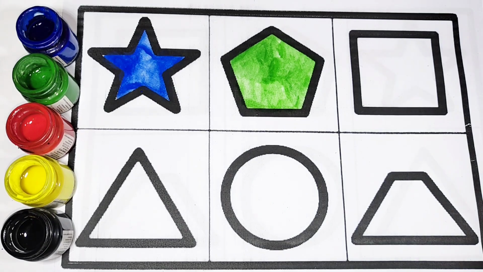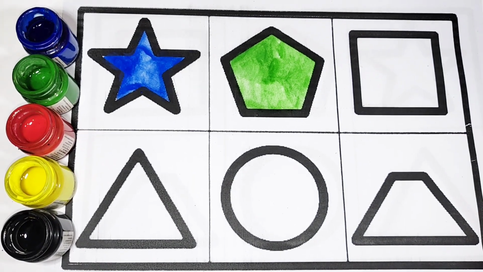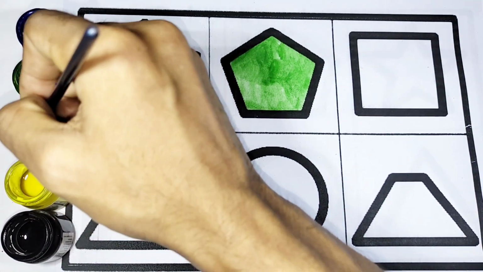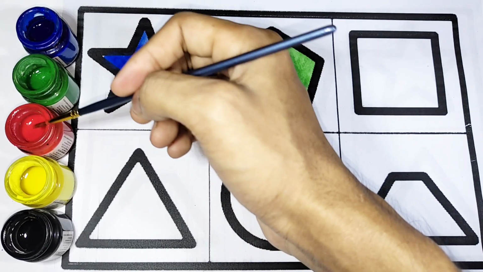The next one is square. Kids, now we're using the color of red.